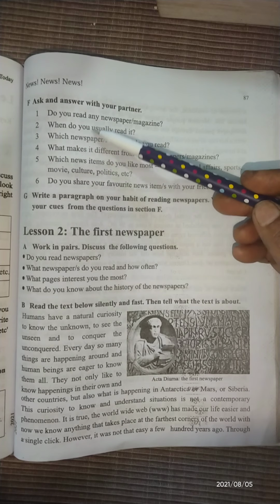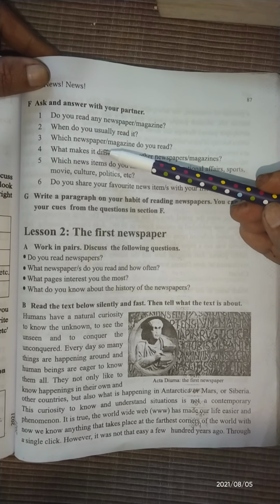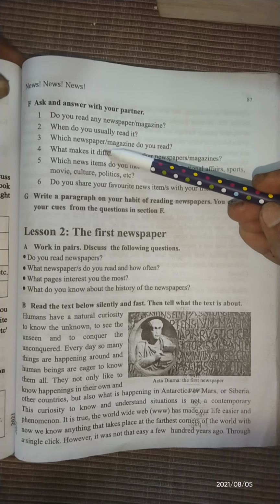Discuss the following questions. Dear learners, I want to remind you before starting this activity to ask and answer the question, if possible, with somebody, and if not possible, to try yourself. Here are some questions which are very much related with your personal choice, personal opinion. So I want you to try to solve the question. And here you were also given a paragraph that will bear information about your habit of reading newspaper.